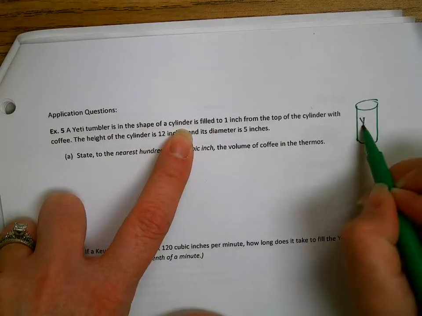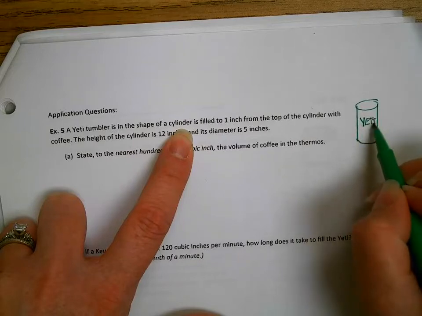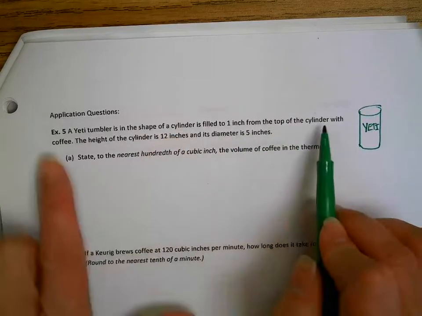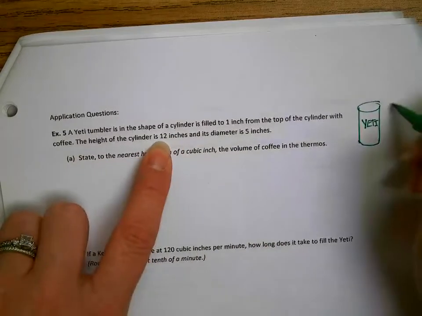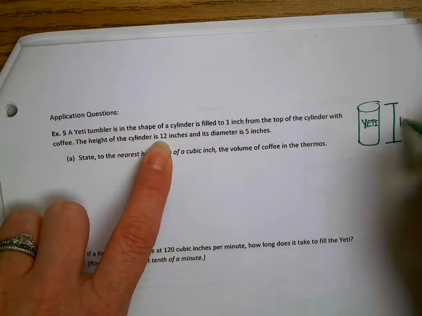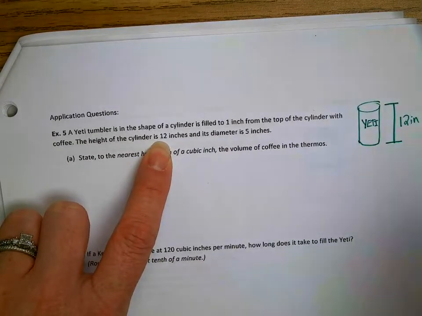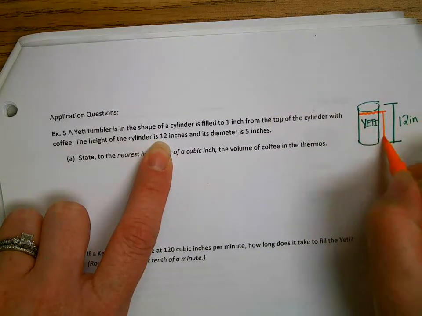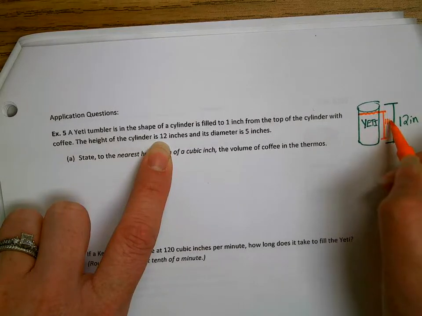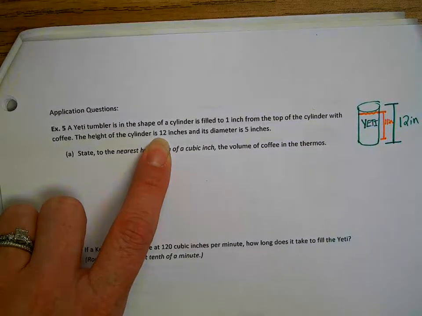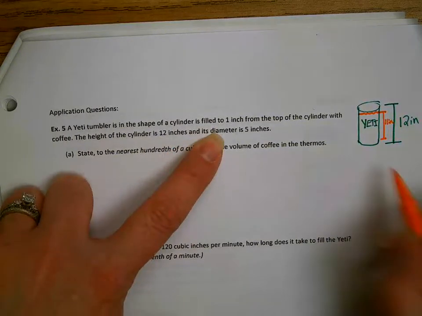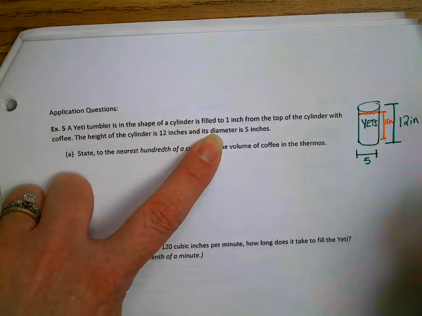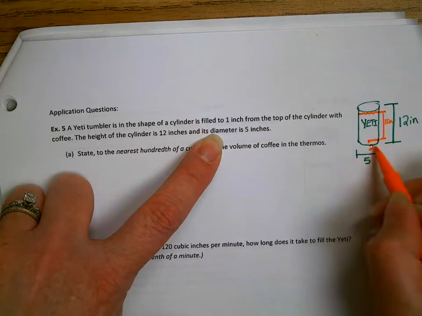Here we have a Yeti. It's filled 1 inch from the top of the cylinder with coffee. The height of the cylinder is 12 inches, but there's only 11 inches of coffee inside. Its diameter is 5 inches, so I know I'll need the radius, which is half of that, 2.5.